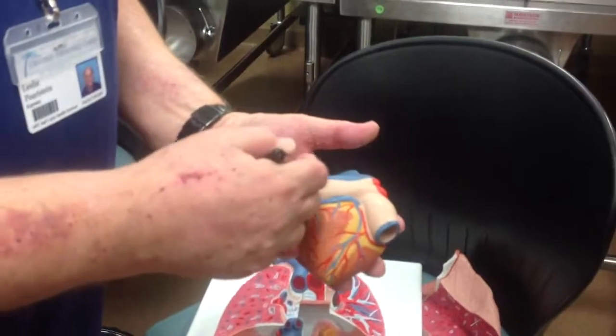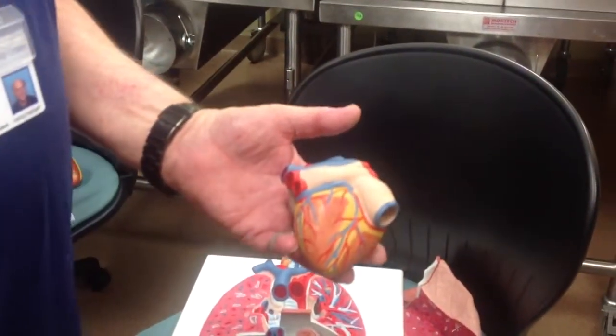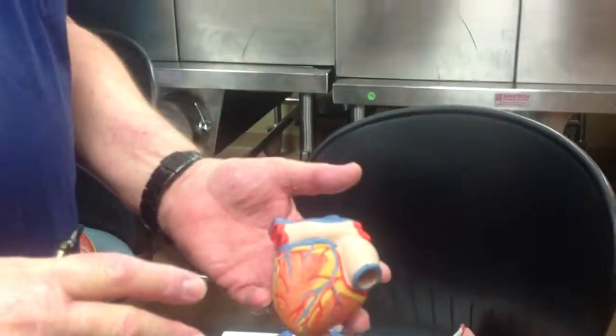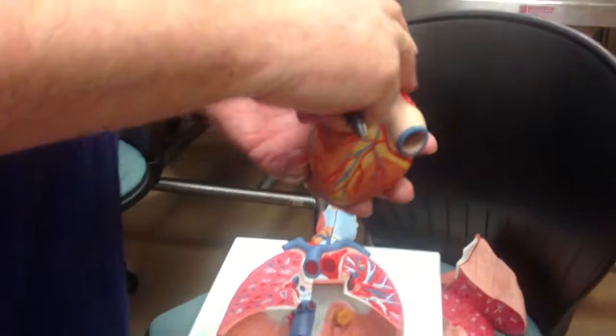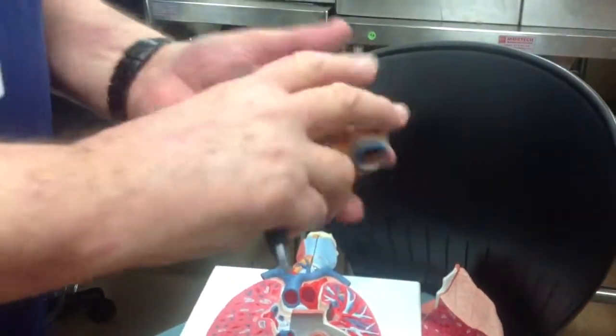And this is the pulmonary artery, and there's a right and there's a left. There's just one pulmonary artery to each lung. Now they do, of course, have branches, but at the level of the superior mediastinum, this is what we're seeing. Okay?